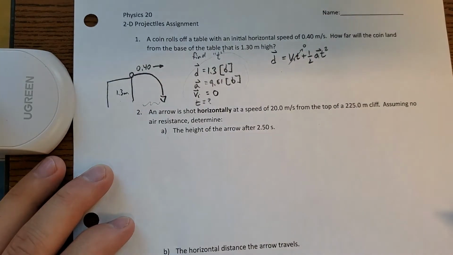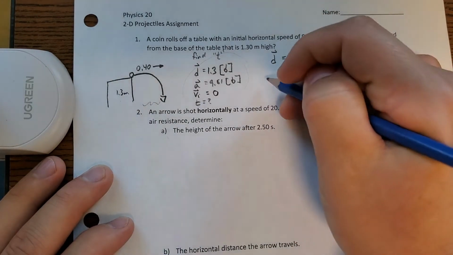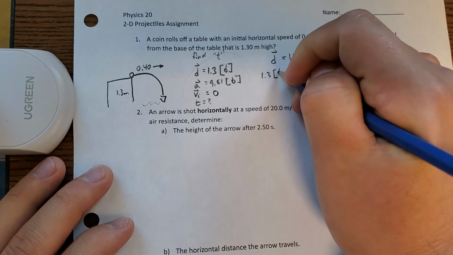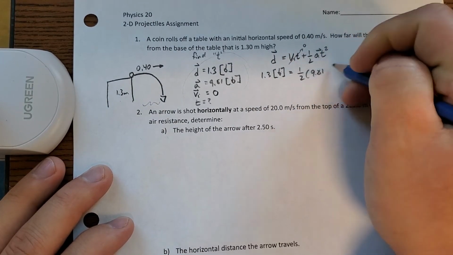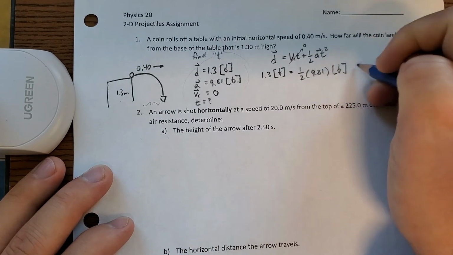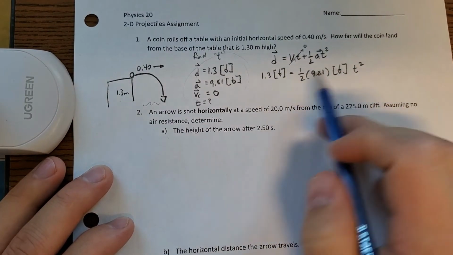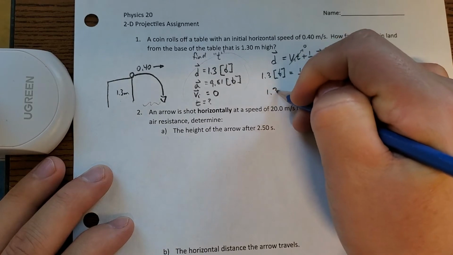Okay. Our VI is 0, so that term goes away. My displacement is 1.3 down. And then I have 1/2, 9.81 down, times t squared. Both sides of the equation are down. There's nothing to worry about there. Let me just clean this up.